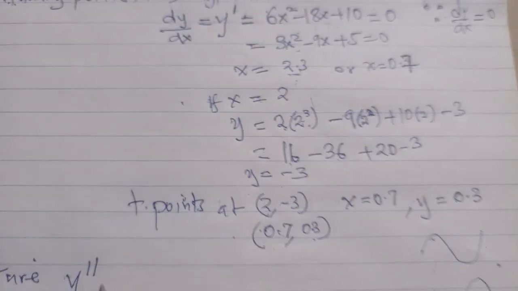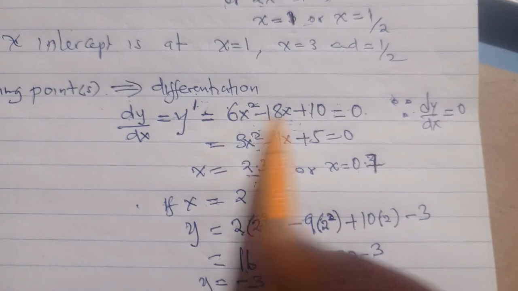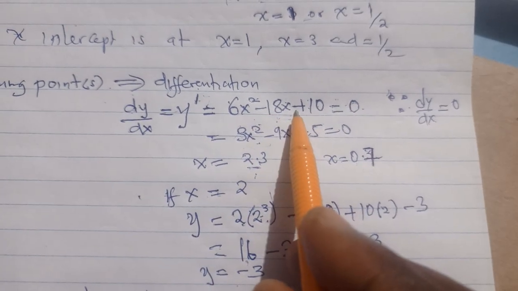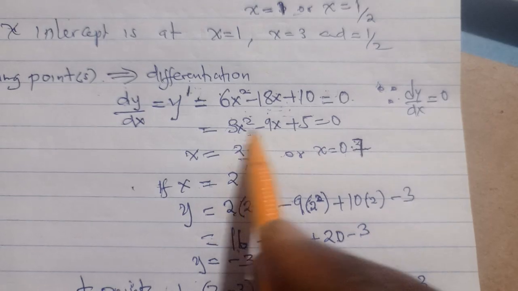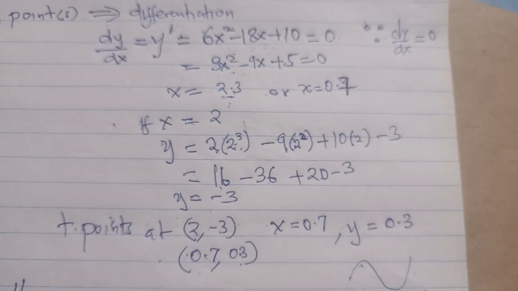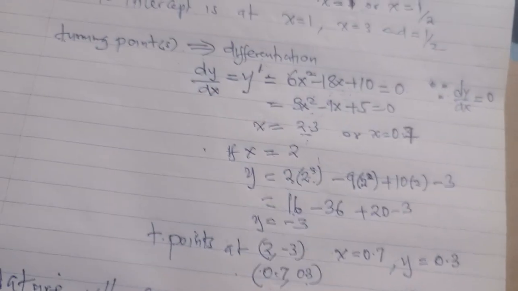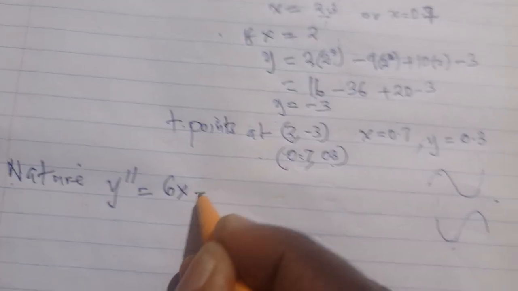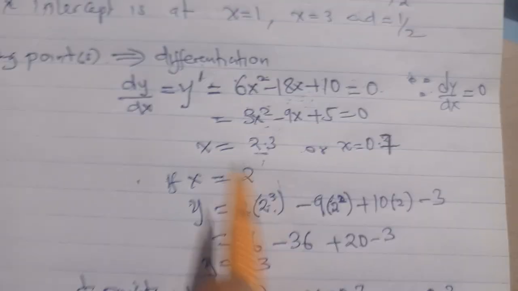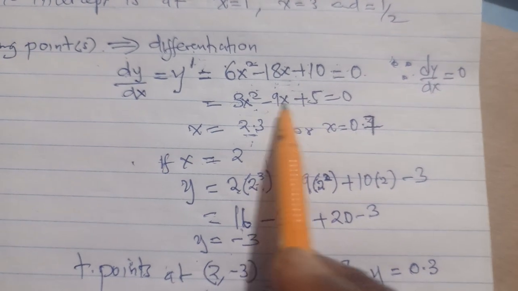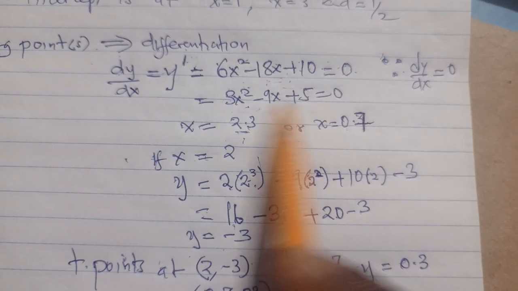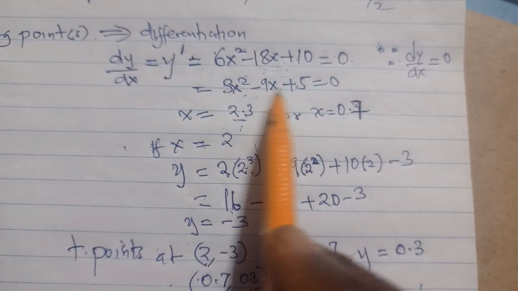The second derivative is the derivative of the first derivative, which we simplified to 3x squared minus 9x plus 5. So when you differentiate this, you'll get 6x minus 9.